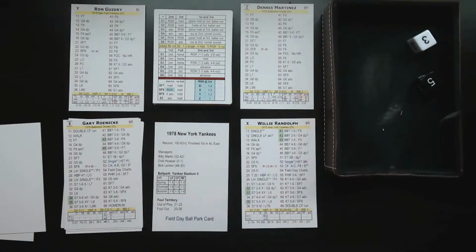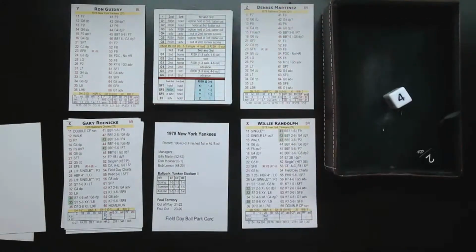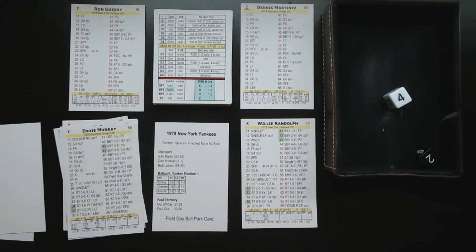All right, Roenicke steps up, and 25, that's going to be a potential hit by pitch. So 41 or less, and instead that's going to be a line out, and we'll roll for the line out too. Line out is generic because there's potential double plays, but that's going to go to Randolph. So L4, 3 up, 3 down go the Orioles in the first, and we head to the bottom of the frame.